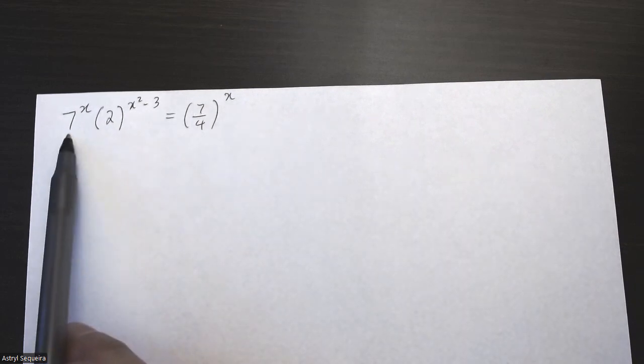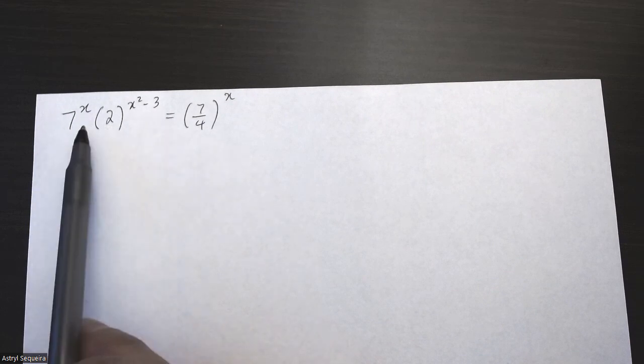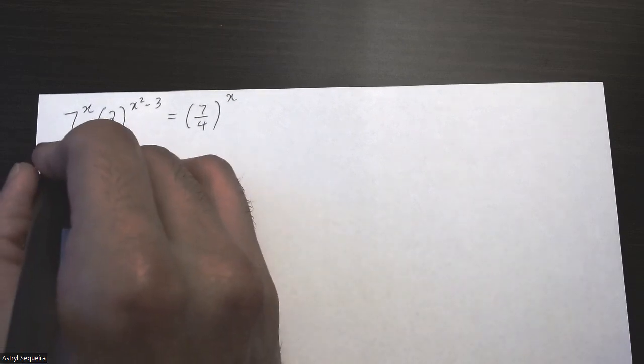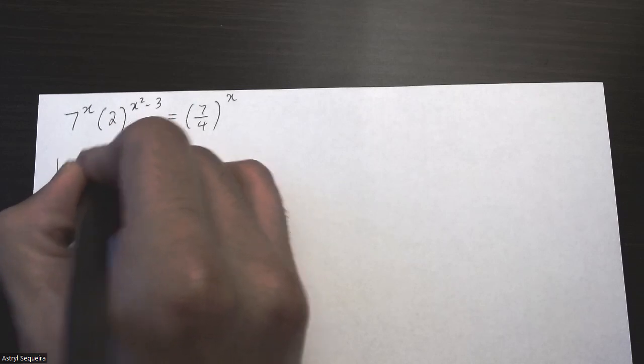So the first thing I want to do in this question is split these terms up, and the only way to do that is to log both sides.